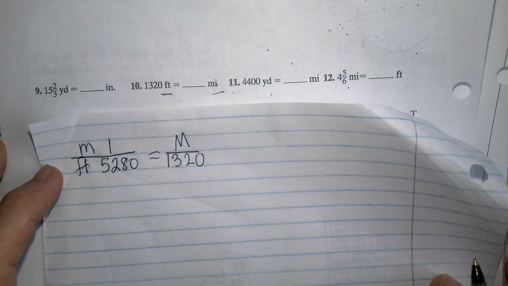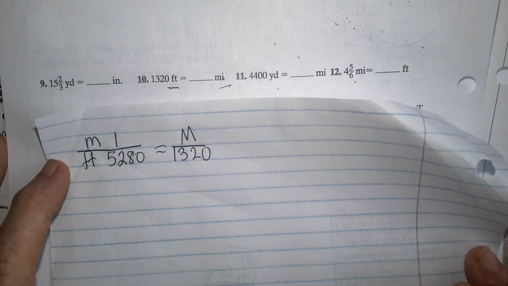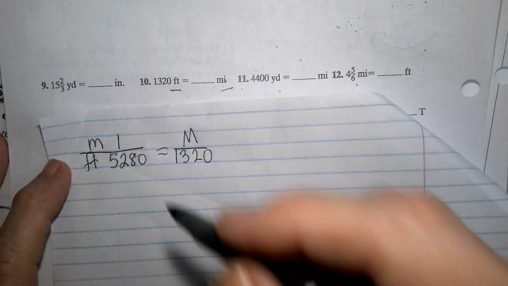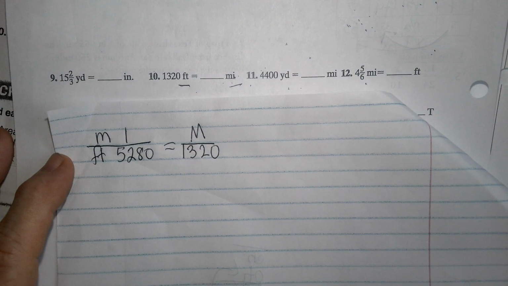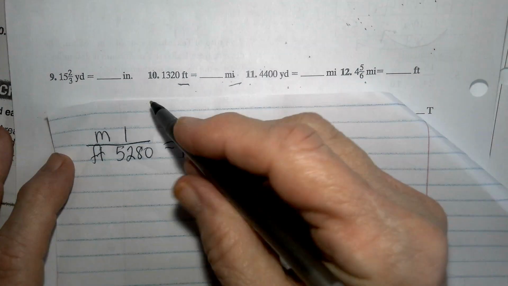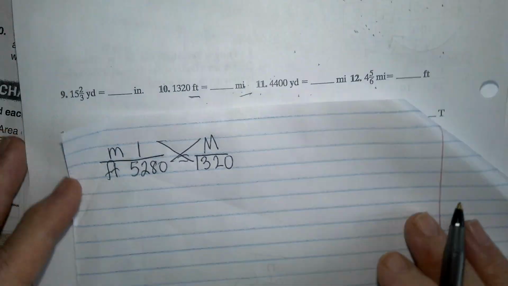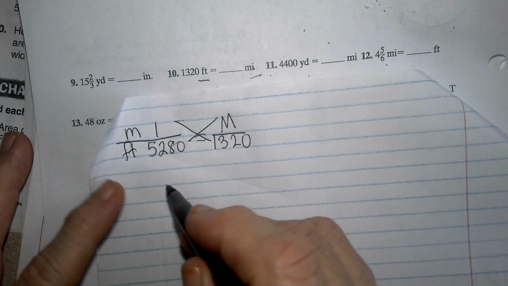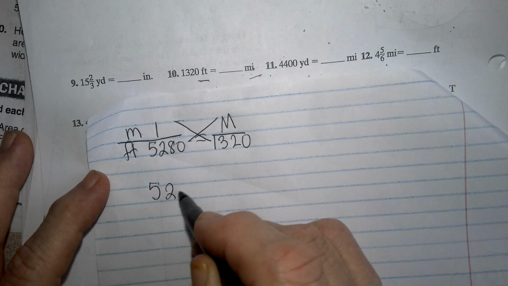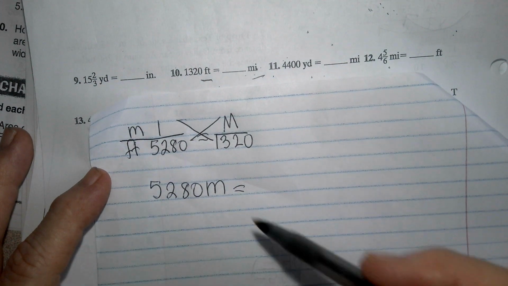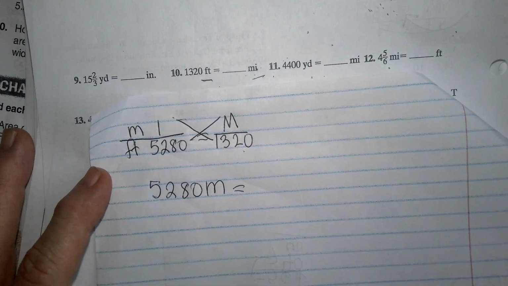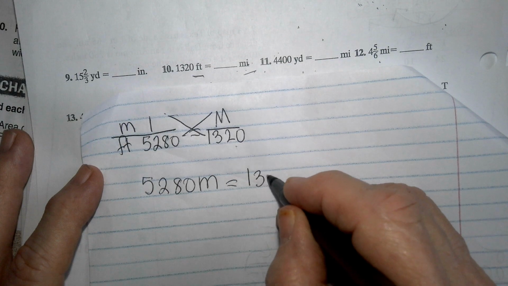Okay. Then, who knows what you're going to do? You could divide if you knew what to divide by, but always cross multiply. It's going to work every time. It'll tell you exactly what to do. So on this one, it's going to be 5280 times M is equal to 1 times 1320, which is 1320.